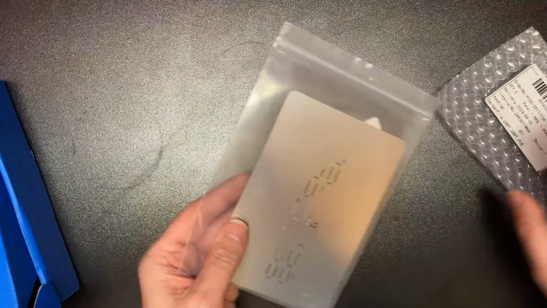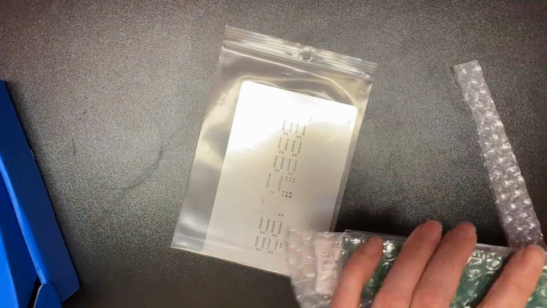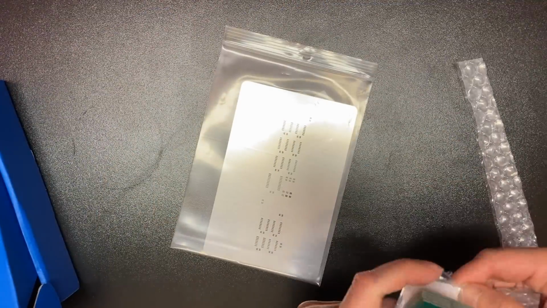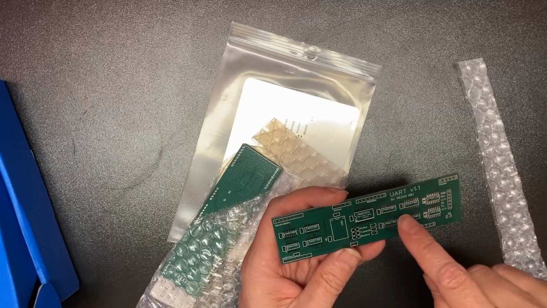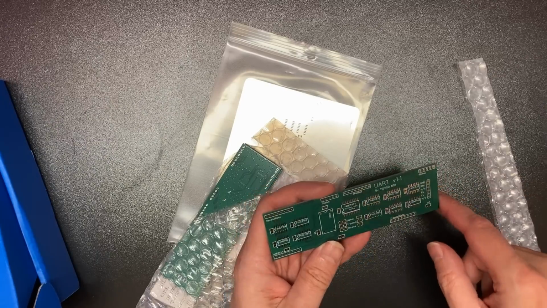So we've got the stencil as always. And it is good to see that with the correct baud rate on it.